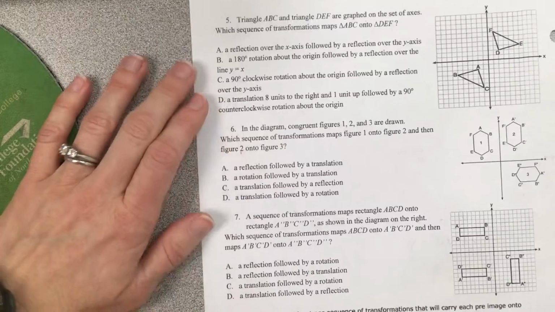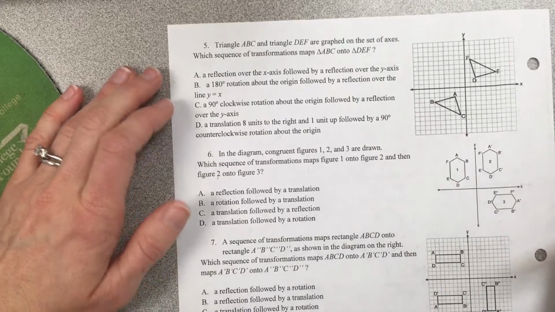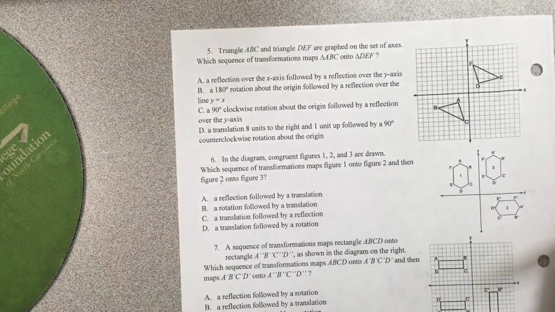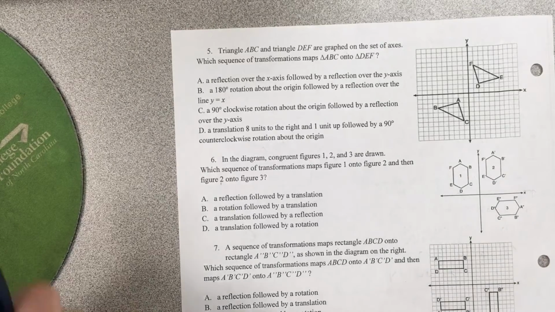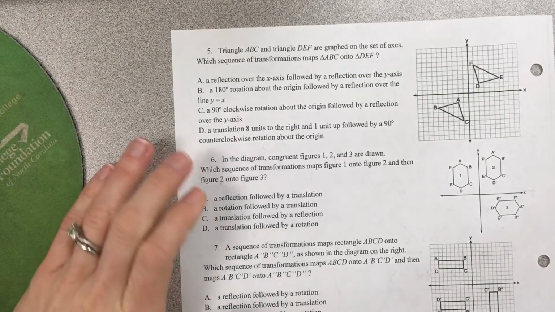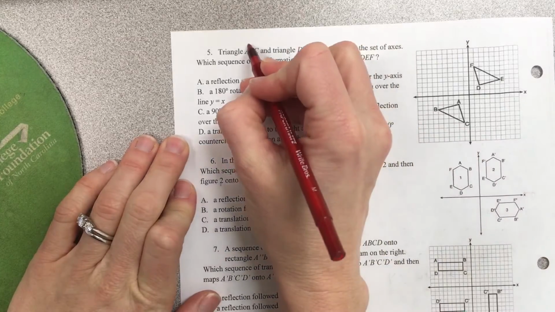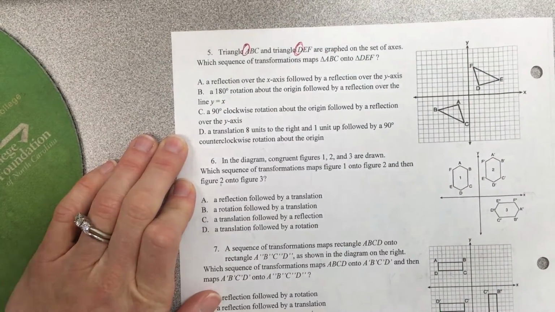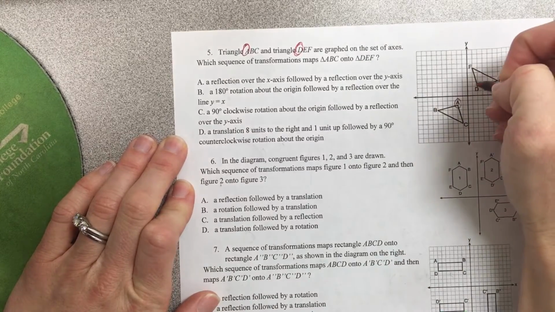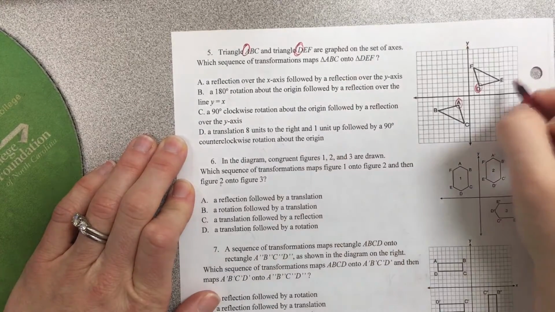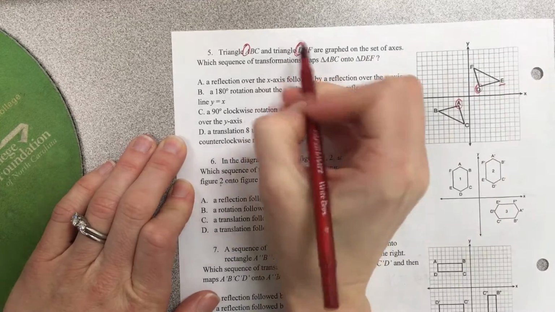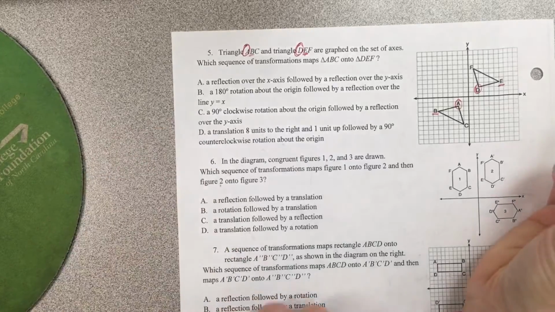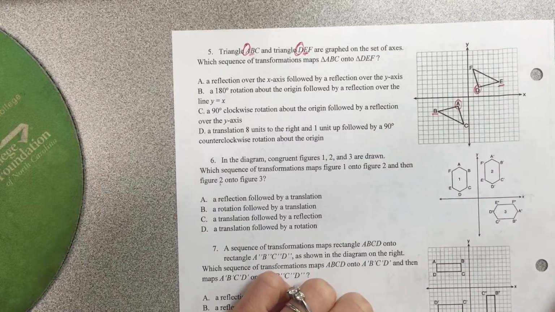All right, number 5. Which sequence of transformations maps triangle ABC onto triangle DEF? All right, so again, A matches with D because those come first. They have them lined up. So A goes with D. E is in the middle right here, so it goes with B. And that would mean F and C would match.